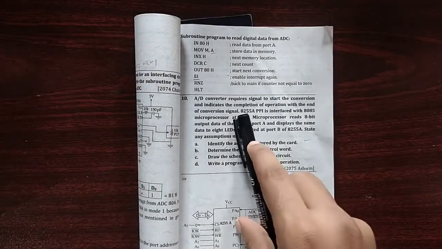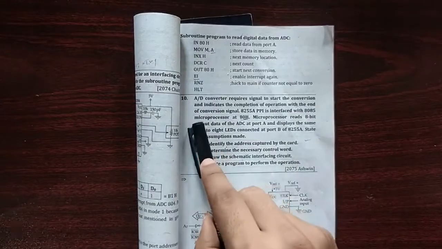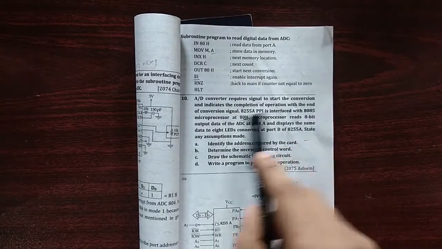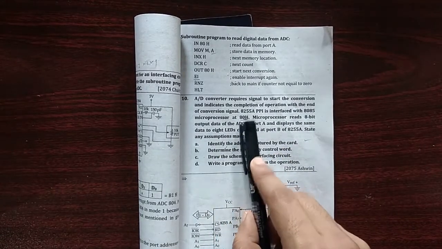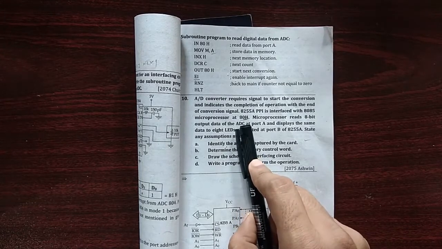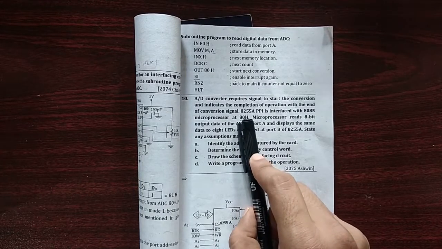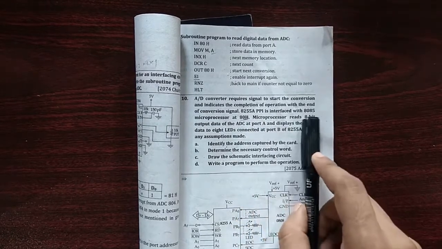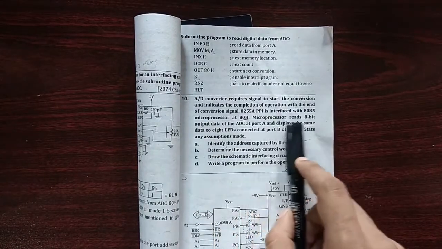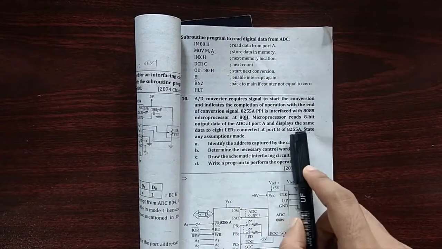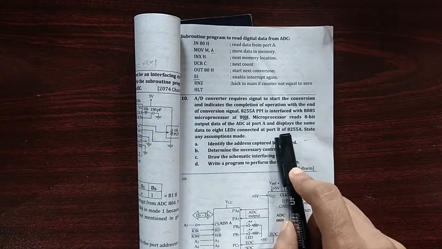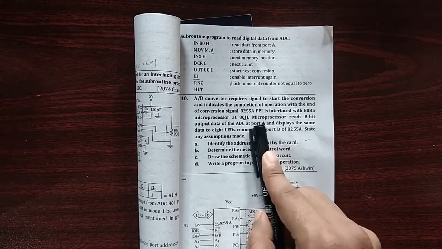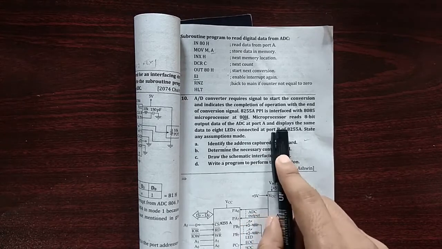And the next statement is: 8255 PPI is interfaced with 8085 microprocessor at 80H. If there is a statement like this, interfaced with 8085 microprocessor at some address, then it's basically telling you that it's the port address, and it's the address of port A actually. And then the microprocessor reads 8-bit output data of ADC at port A and displays the same data to 8 LEDs connected at port B of 8255A. This statement is pretty self-explanatory: we are accepting input at port A and displaying that input at port B.